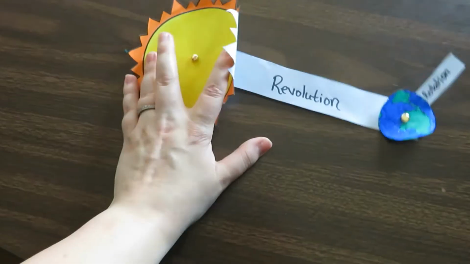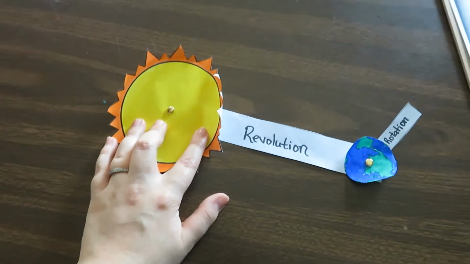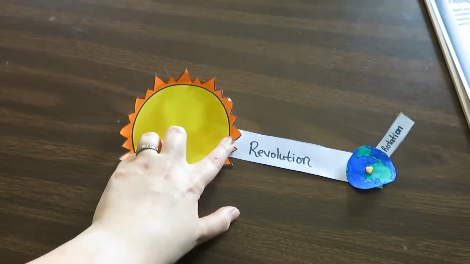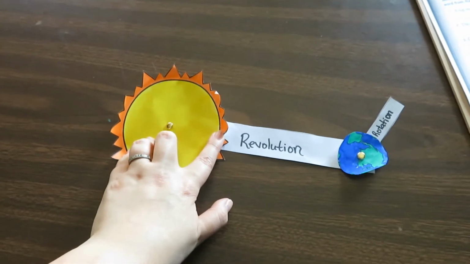Oh, no, I'm not forgetting. Hang on. Okay, so the science craft that we did. Let me show you. Okay, so this is the science craft that we did for identifying revolution and rotation.